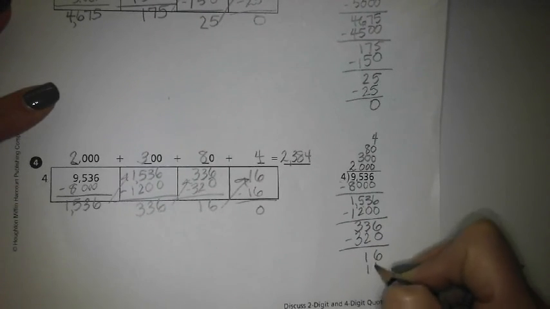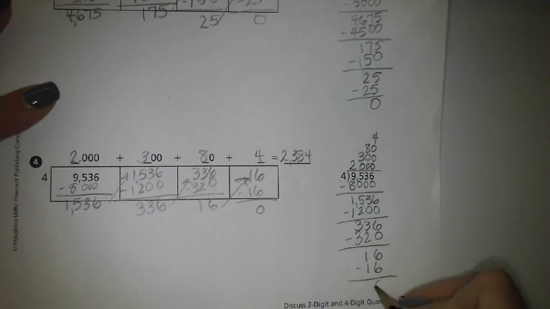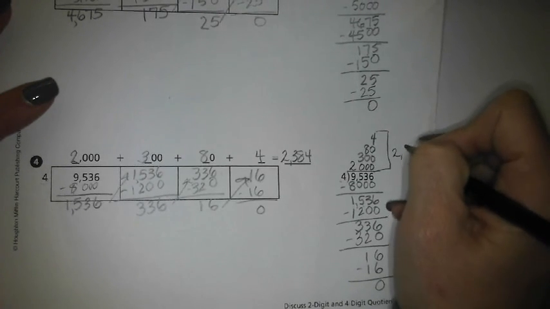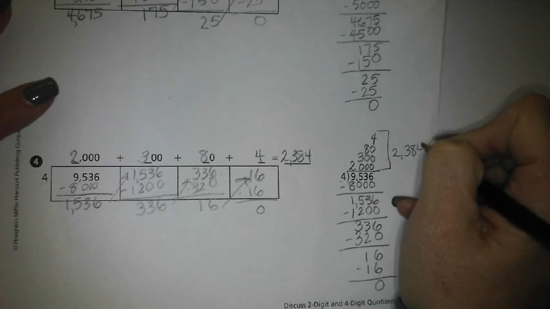4 times 4 is 16. I subtract. I'm left with 0. I add these up, and again I get 2,380.